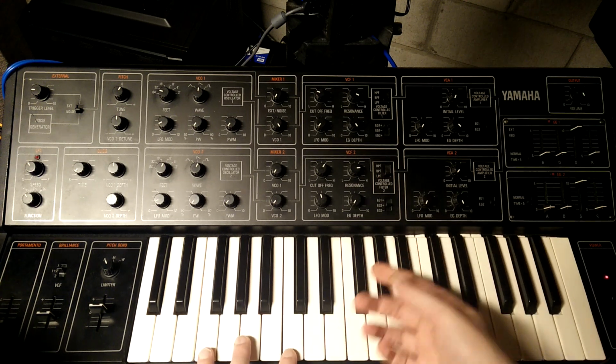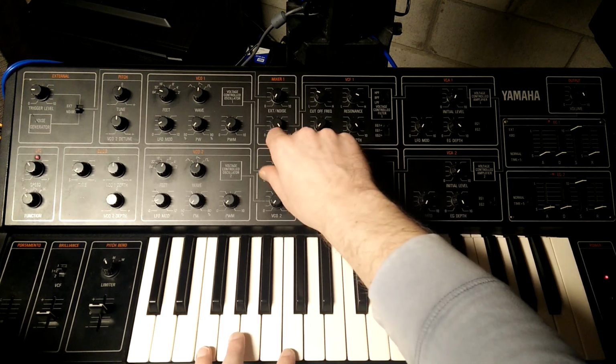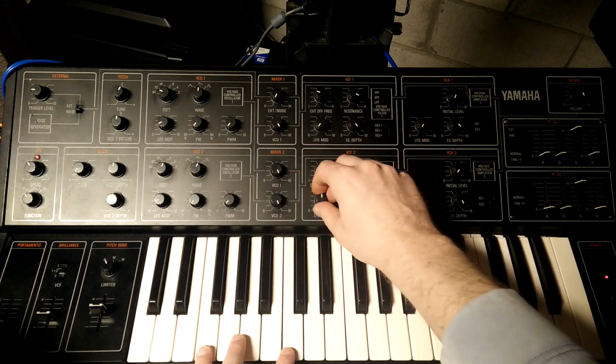So I'm just going to play around a little bit with this second filter and oscillator, and we'll see if we can get an interesting sound or two.